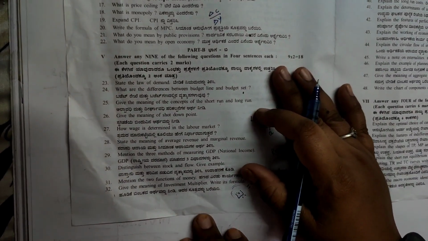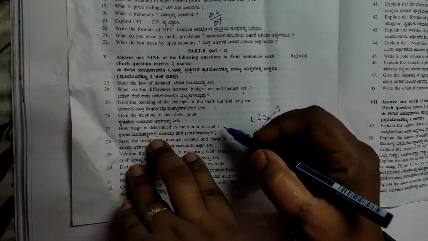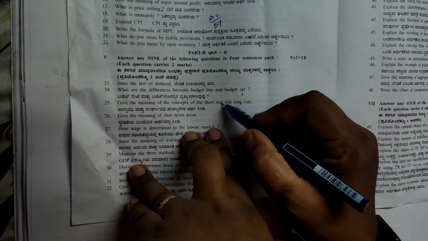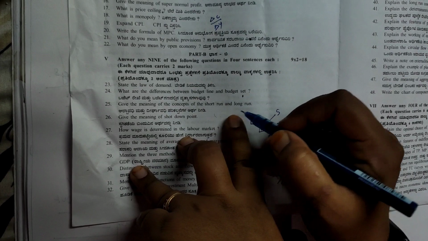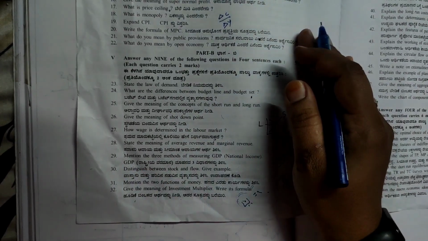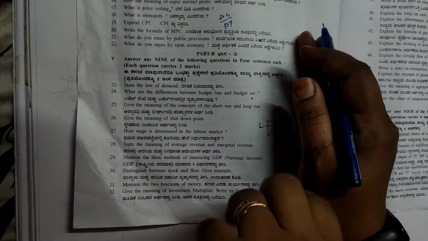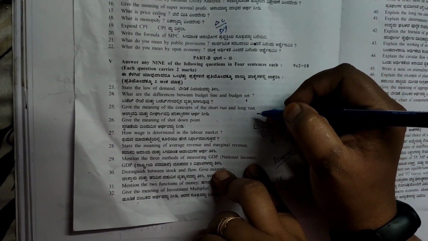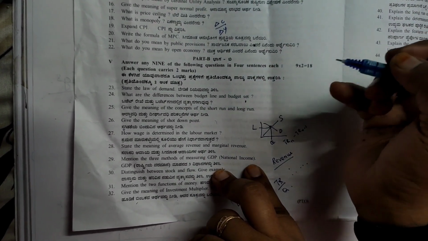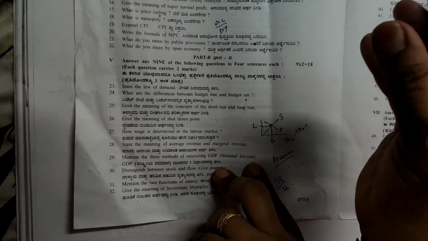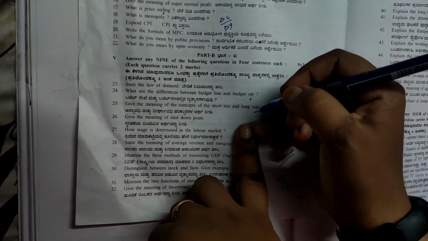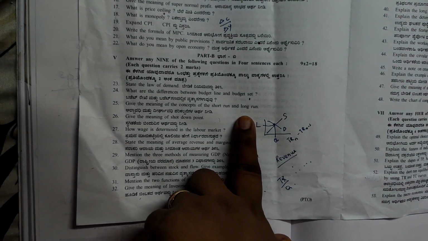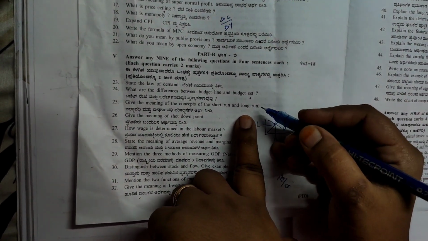Long run is that, after this, what we have is: the short run is where one input will be fixed and one input will be variable. In the long run, all the inputs will be variable because the long run is of a long period of time, so that all the inputs can be varied.